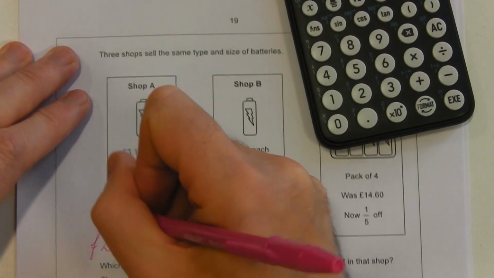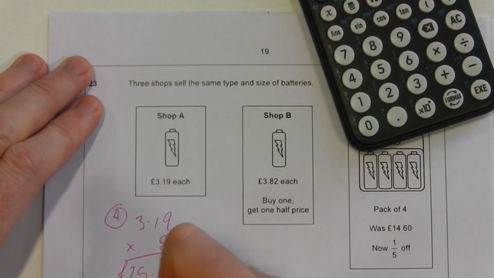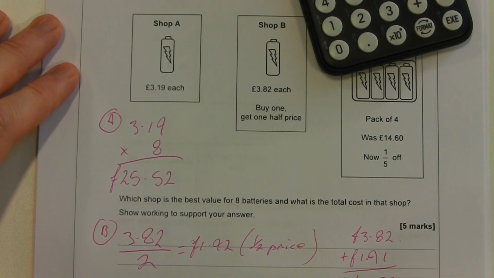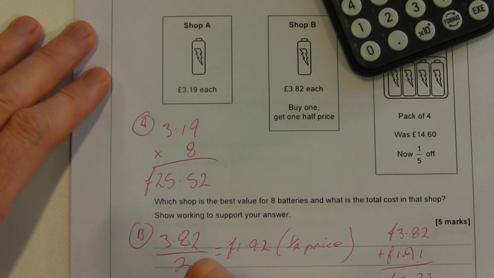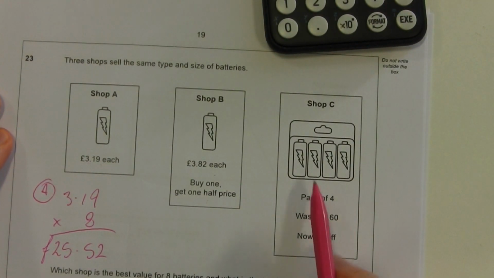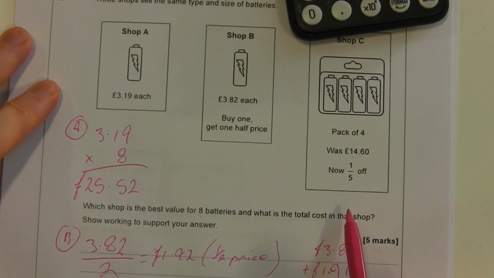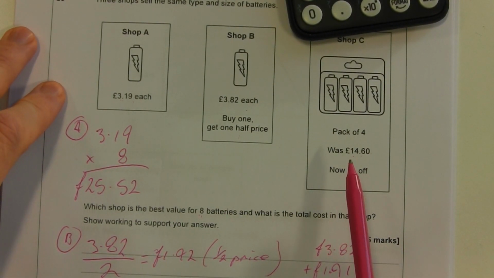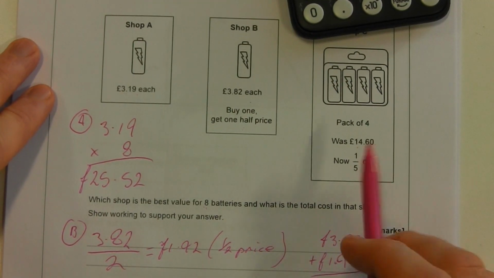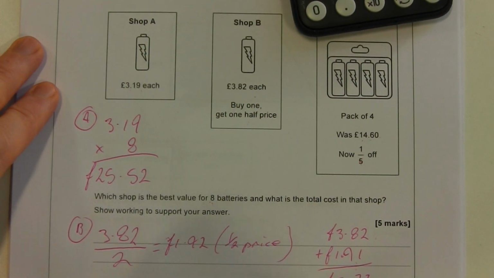Okay, so this one was shop A, as we know. This one is shop B. I'm going to put a line across there because this last one is going to be shop C at the bottom. So we do packs of 4 for £14.60, and we get a fifth off. You can just work out what's left to pay, but at the moment I'm just going to deal with it in the basic measures as we would normally. We're going to find a fifth, take it off, and then we'll work with it.